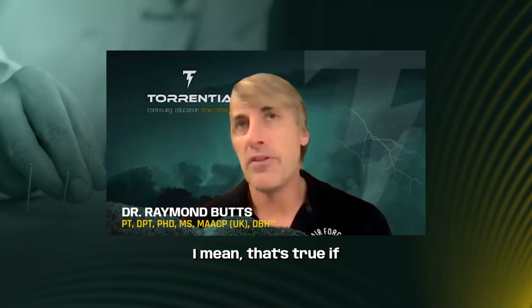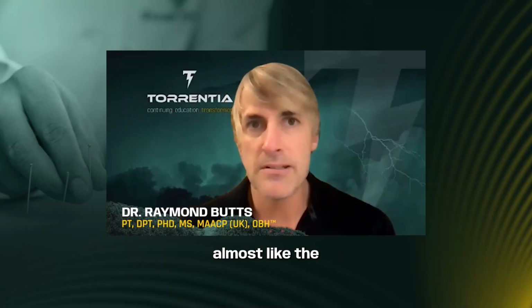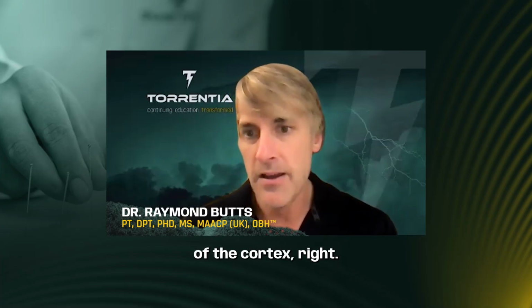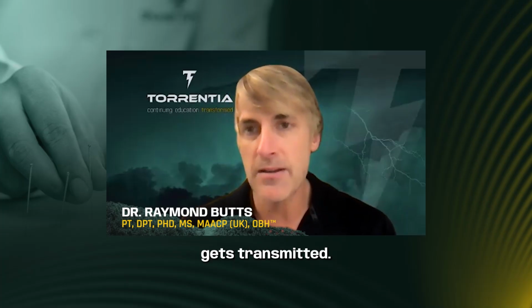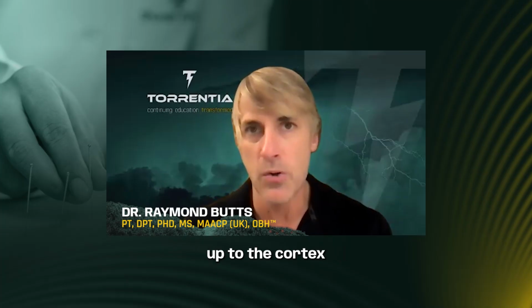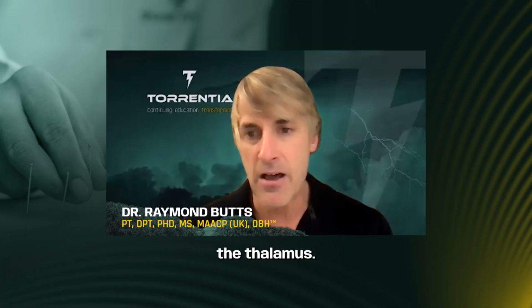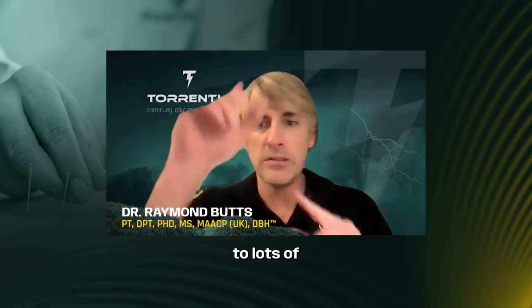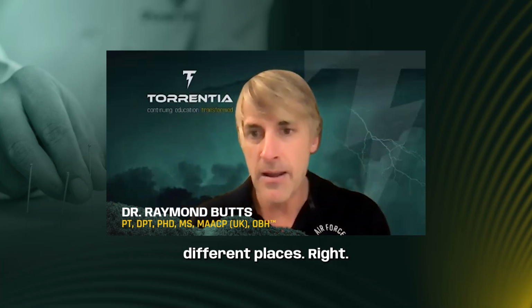I mean, that's true. If you think about the thalamus, it's almost like the switchboard or the operator of the cortex, right? Most, especially of pain information that gets transmitted up to the cortex, has to go through the thalamus. And when it gets to the thalamus, it then sends it to lots of different places, right?